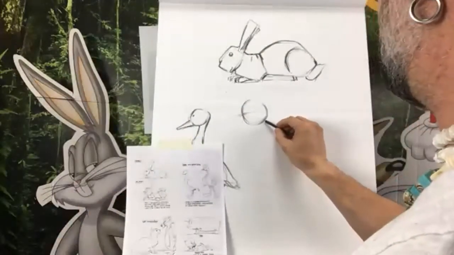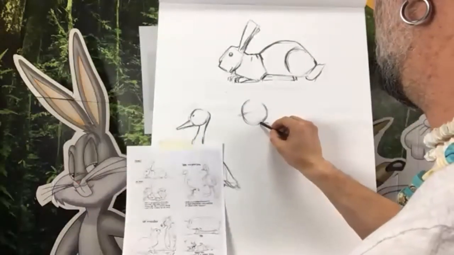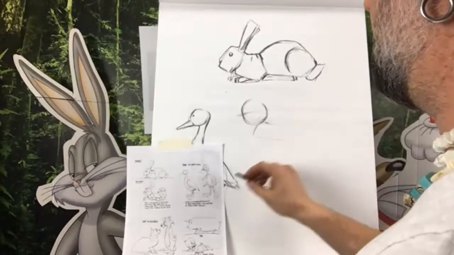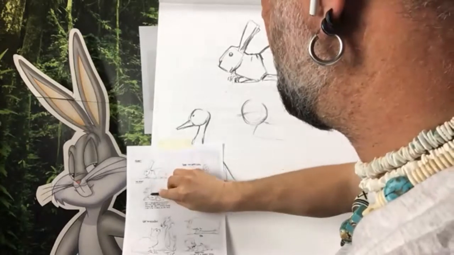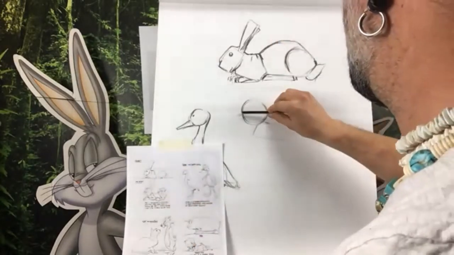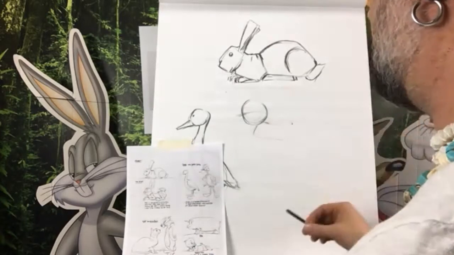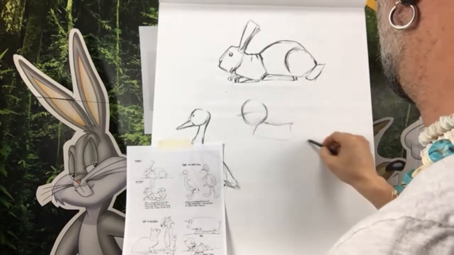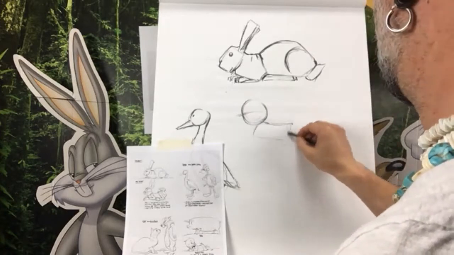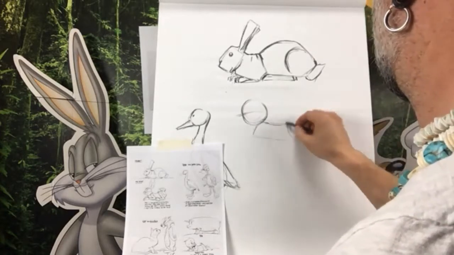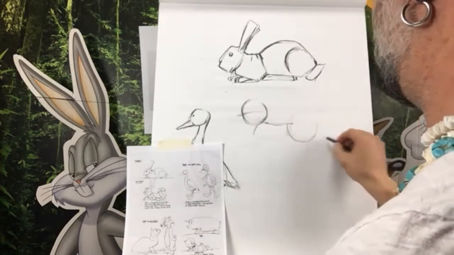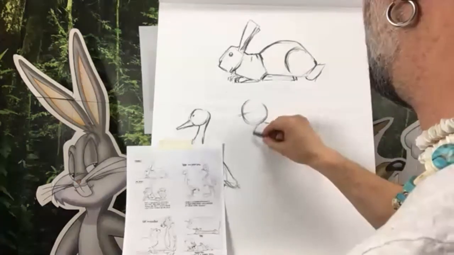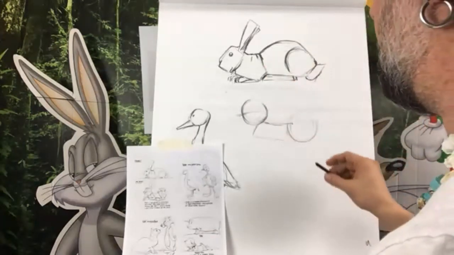From right about here, his body comes out to almost one head, about right there. And then I've got a circle where his rear end is. So there's my basic starting line, just like we did with the rabbit.